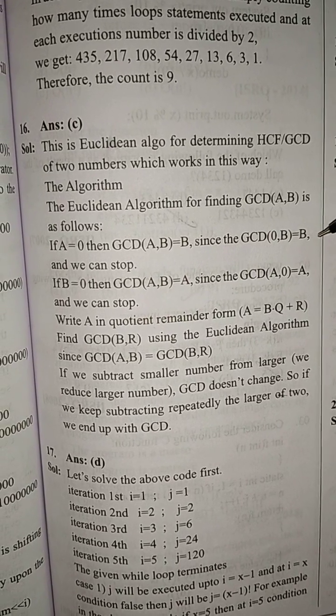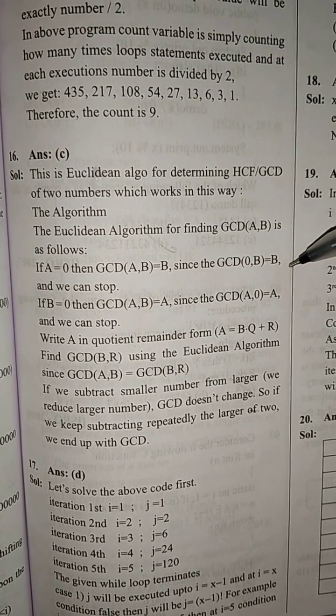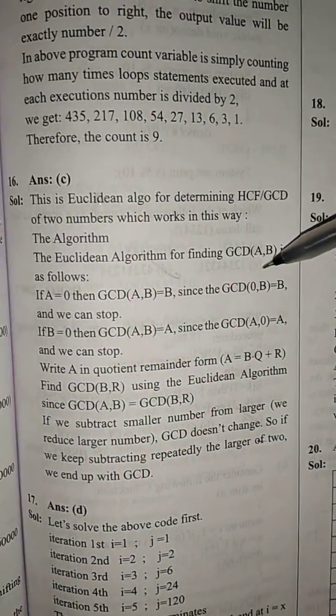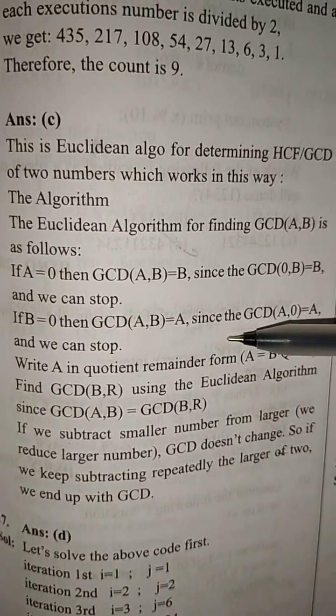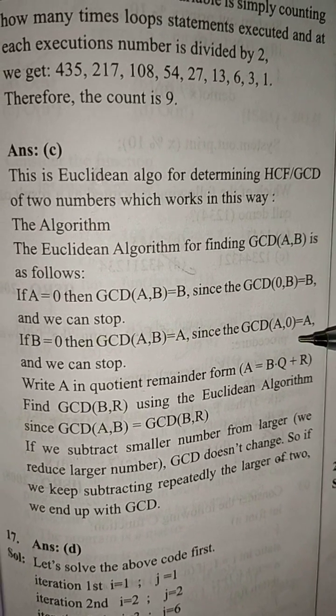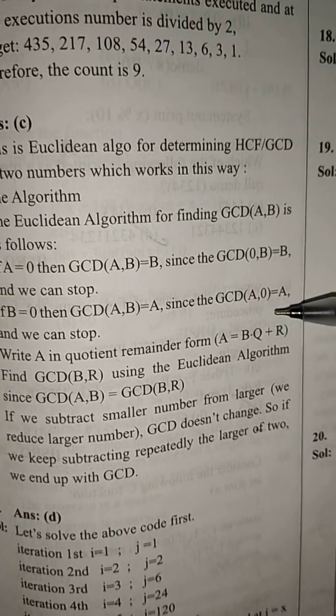If a is equal to 0, then GCD(a, b) is equal to b, since the GCD of 0 and b is equal to b, then we can stop. If b is 0, then GCD(a, b) is equal to a, since the GCD of a and 0 is equal to a, and we can stop, right?